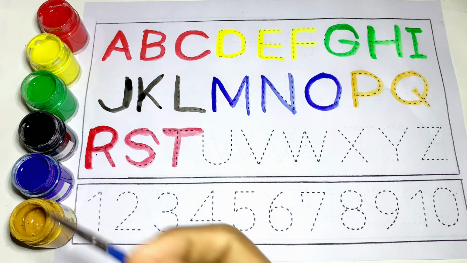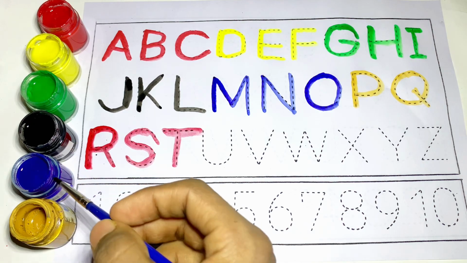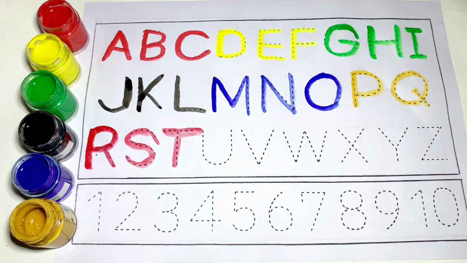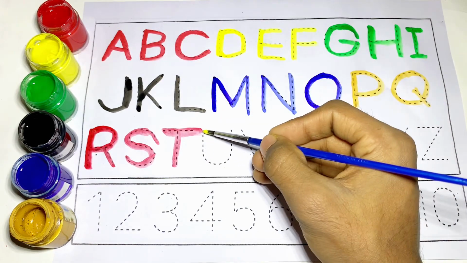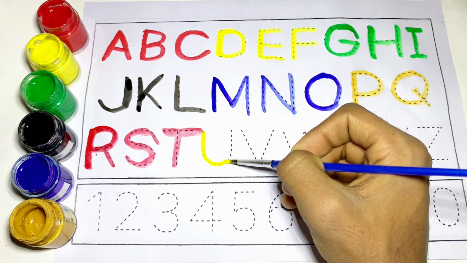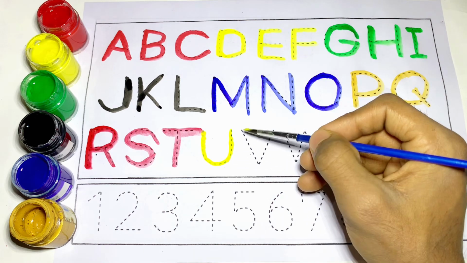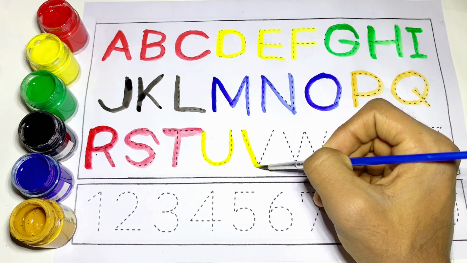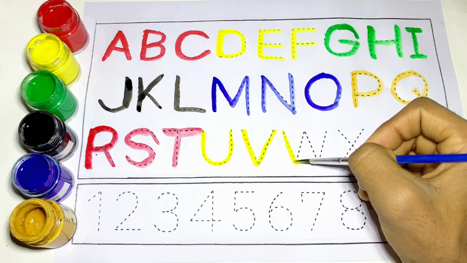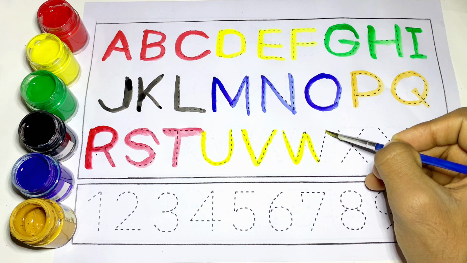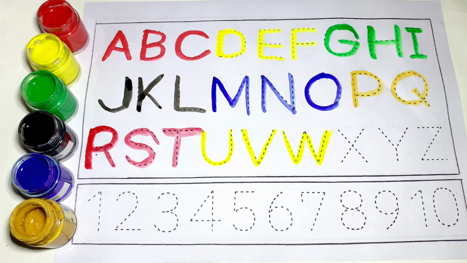And use yellow color. V. V for van, V for vanilla. W. W is for wolf, W is for watch. Kids, now X. X for X-ray, X for Xmas tree.